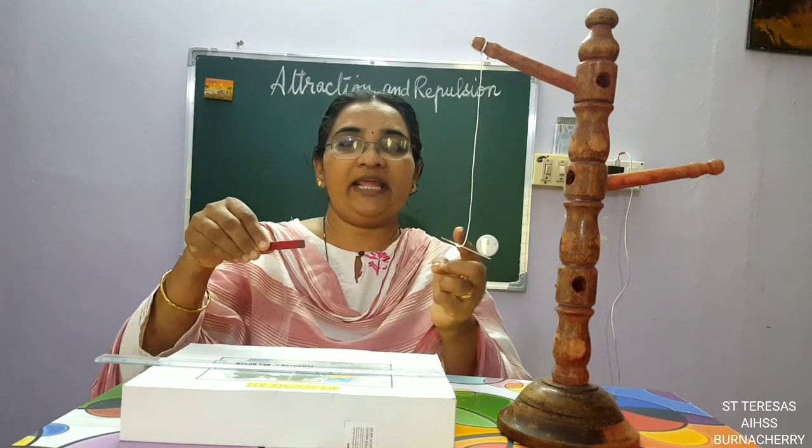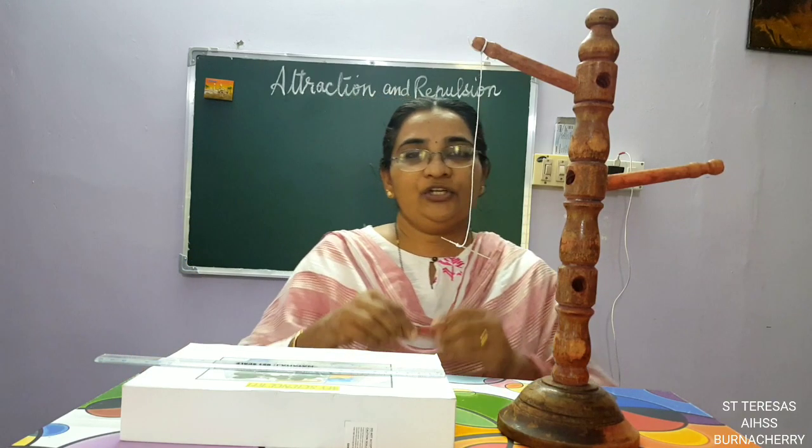I hope you can see me. We have certain things here, so we are going to do another experiment. Now here we are going to find out the range of the magnet. So what is the meaning of range of the magnet? Every magnet has a particular range of attraction. So we are going to see the range of this magnet.